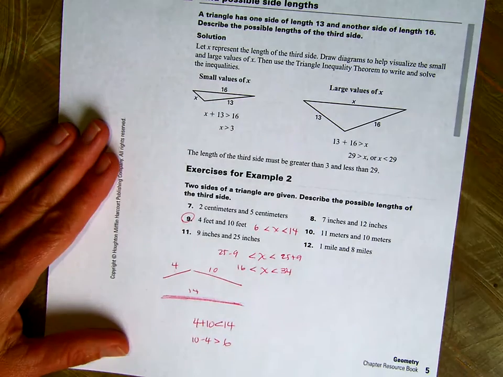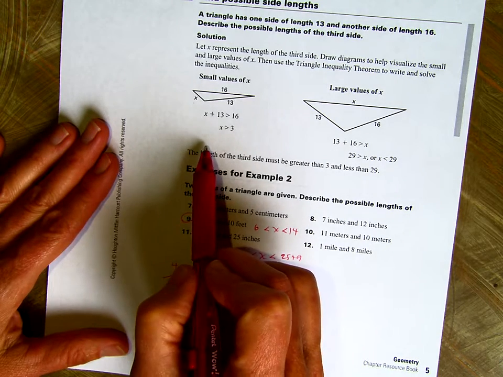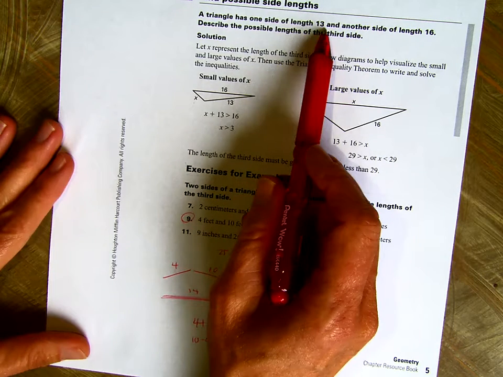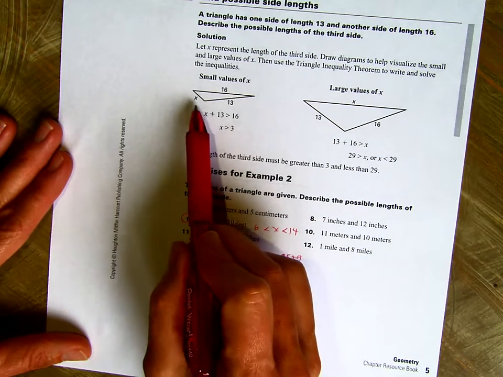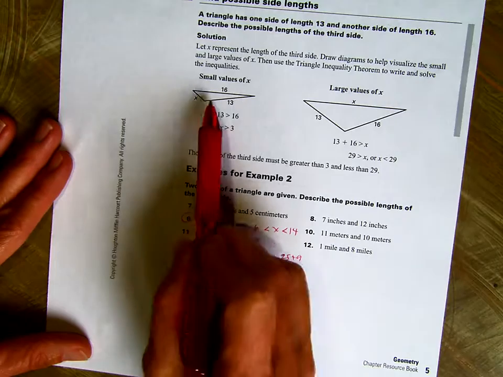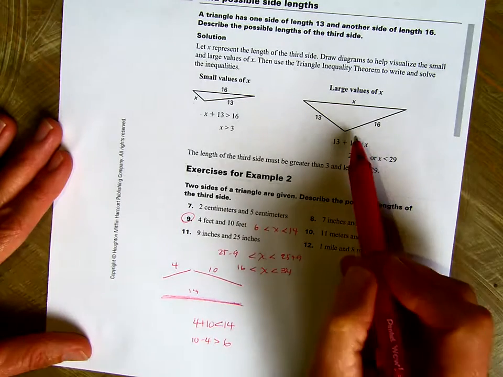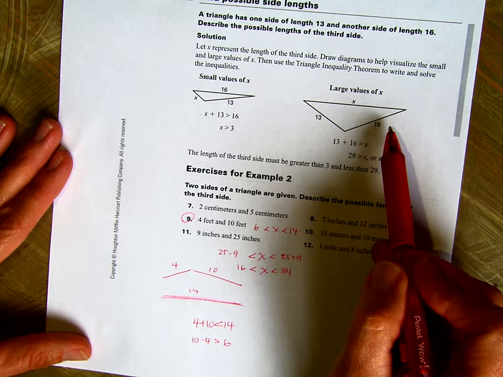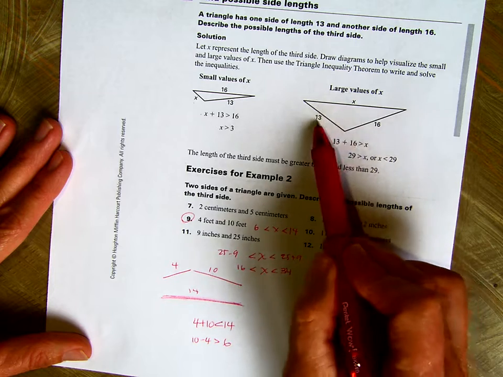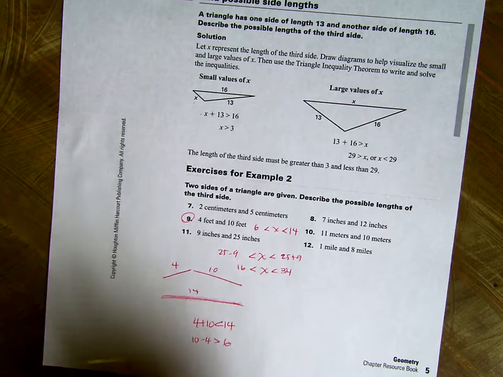And they give you an example here in the study guide where I don't know what x is. So in this case, the triangle has one side of 13 and another of 16. Describe the possible lengths of the third side. So the sum of any two has to be greater than the third. So x plus 13 has to be greater than 16, if we assume 16 is the largest. And if x is the largest, 13 plus 16 has to be greater than x.